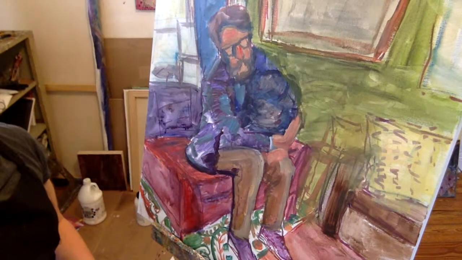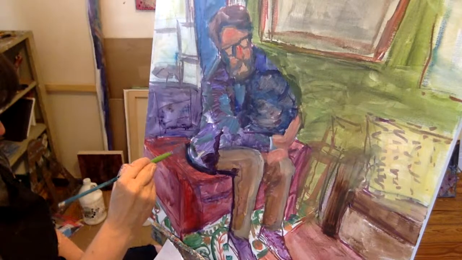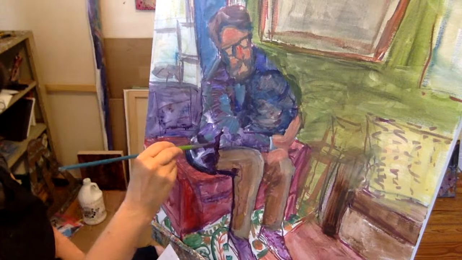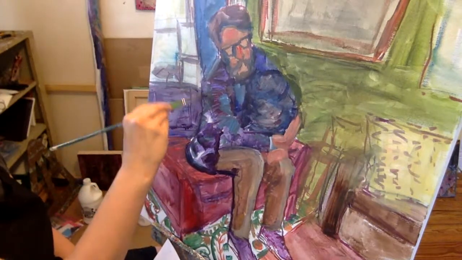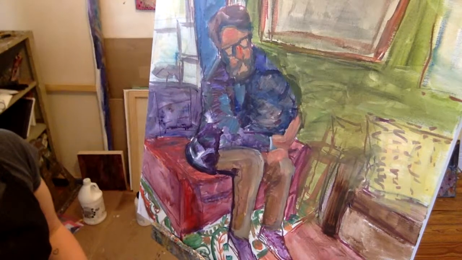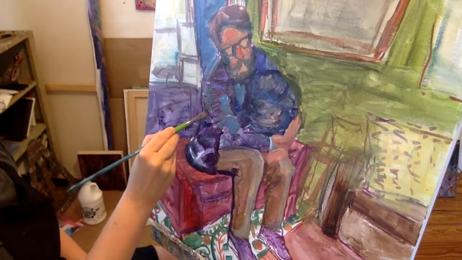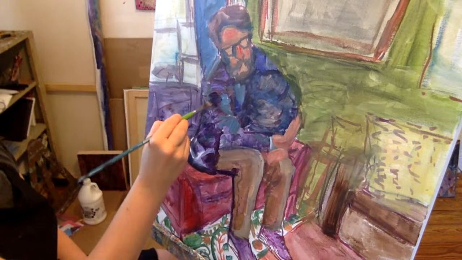Alice Neel does a lot of outlining of forms, even though everyone seems to think that's something you shouldn't do. It's a good way to get your form to pop out. But I think you should be selective with it, or play around with it. It's up to you.